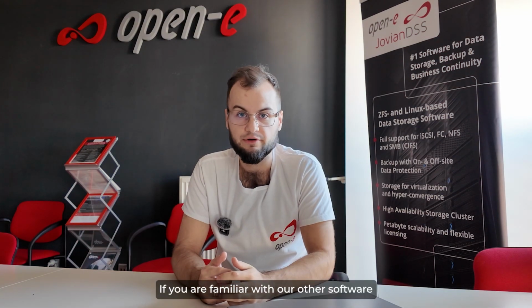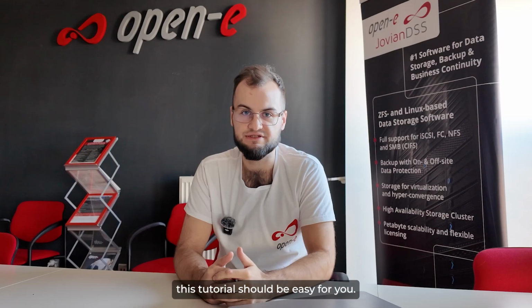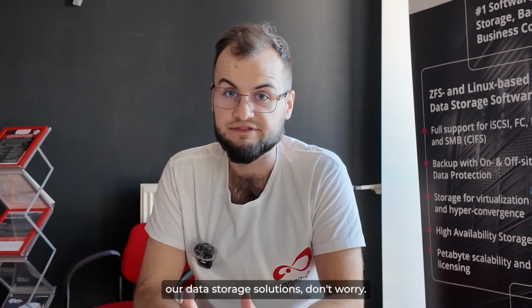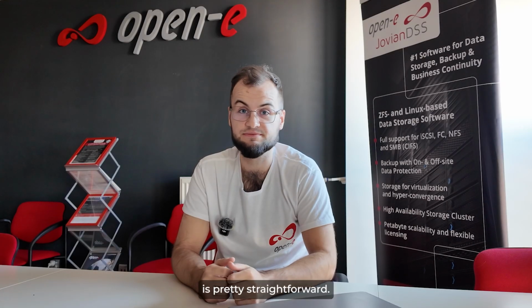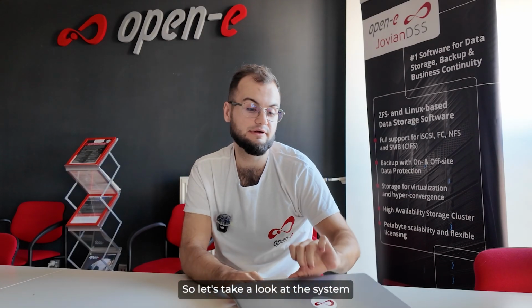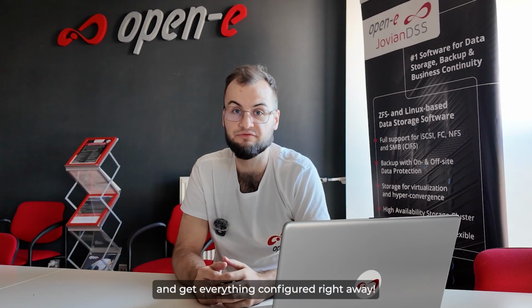If you are familiar with our other software, like Open-E JovianDSS, this tutorial should be easy for you. And if you are new to our data storage solutions, don't worry. The setup process is pretty straightforward, so let's take a look at the system and get everything configured right away.